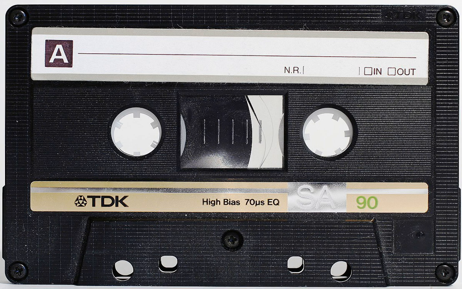Compact cassette, from Wikipedia, the free encyclopedia, at en.wikipedia.org. The compact cassette, often referred to as audio cassette, cassette tape, cassette, or simply tape, is a magnetic tape sound recording format.